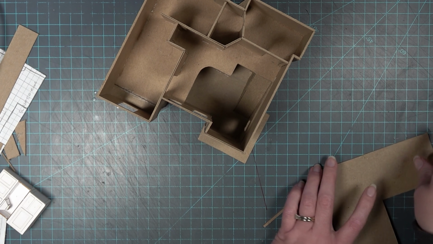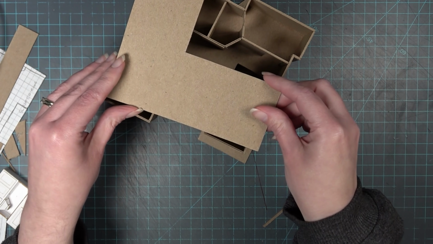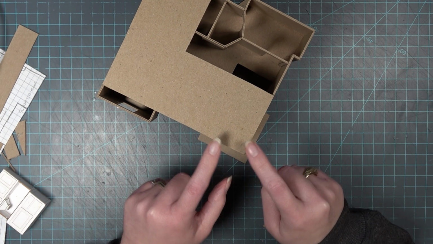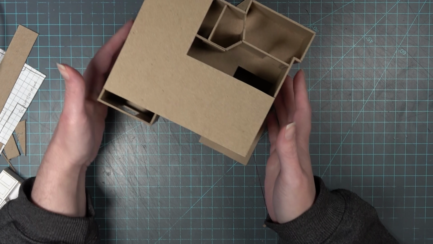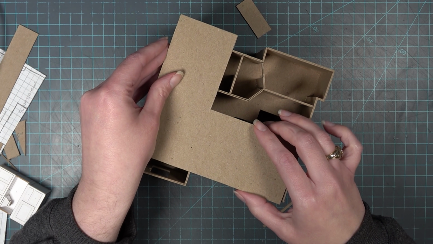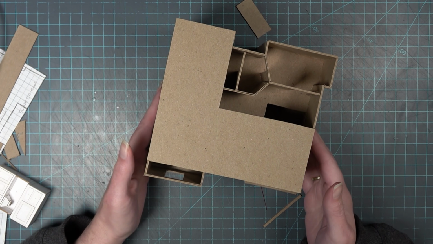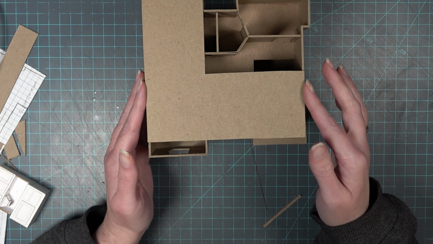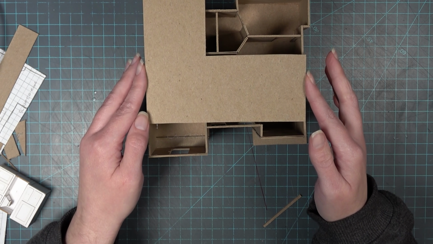When I put on my second floor, it goes like this. I originally had it lining up like so. So this is the tower, which will have a floor, and then it went across here and then lined up with the back of the house like this. But in actuality, when I was looking at the house, this front line here actually needs to line up with this line right here.